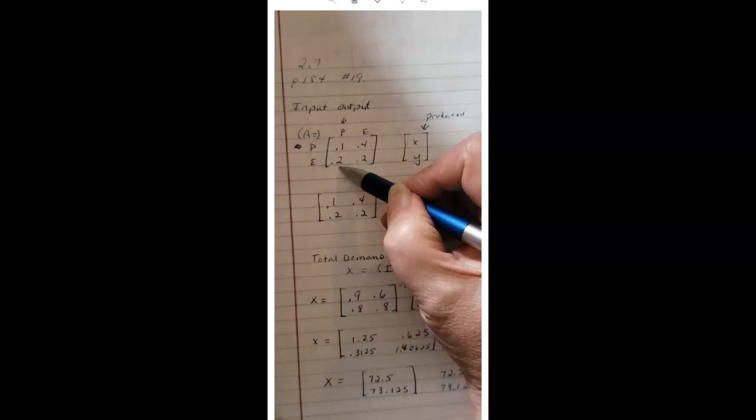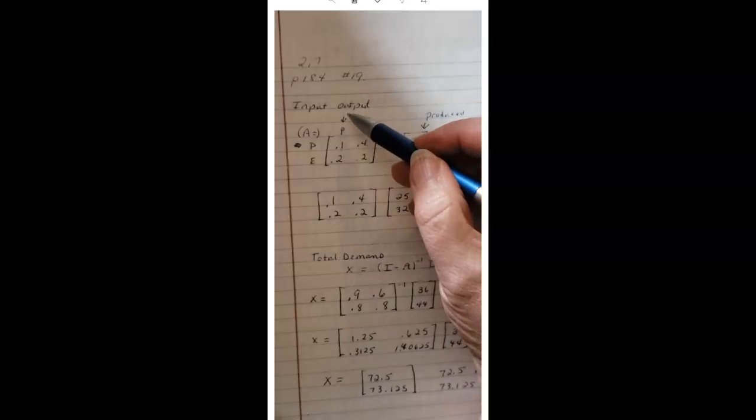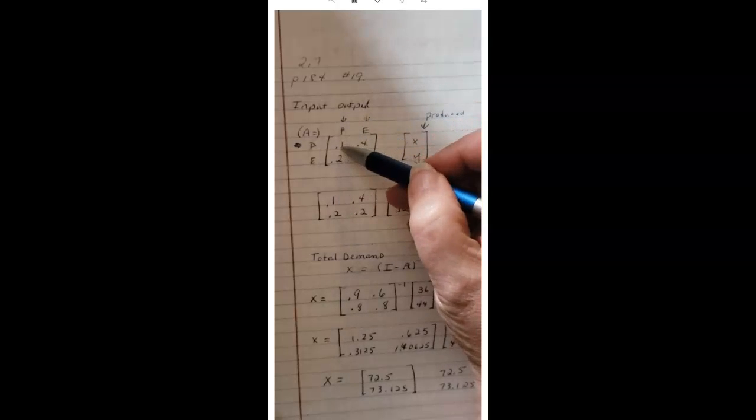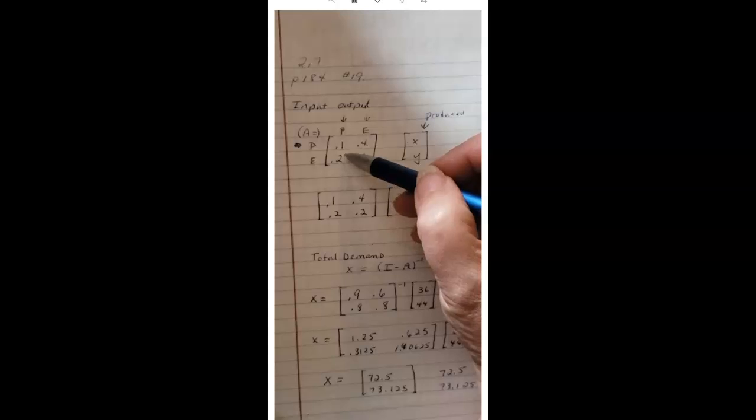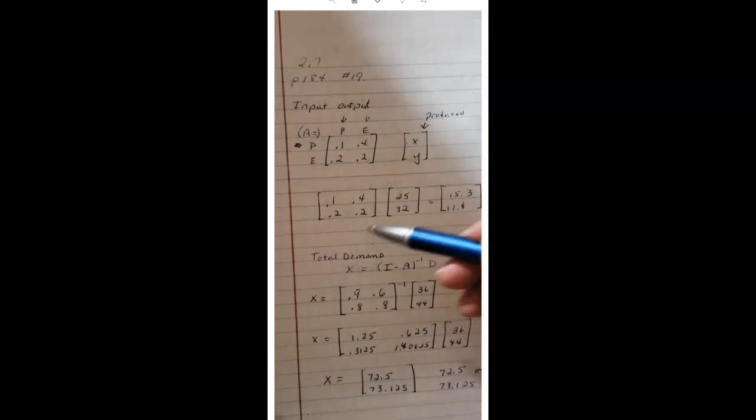The next sentence says, for each dollar's worth of electronics produced in the electronics division, they need to use 40 cents worth of plastic and 20 cents worth of electronics. So a dollar of this means I have to actually use some of it to produce it, but I also have to use some electricity to produce it. A dollar's worth of electricity is produced by using some plastic and also some of its own electricity. So some of the electricity that I'm using is going back into the production process.